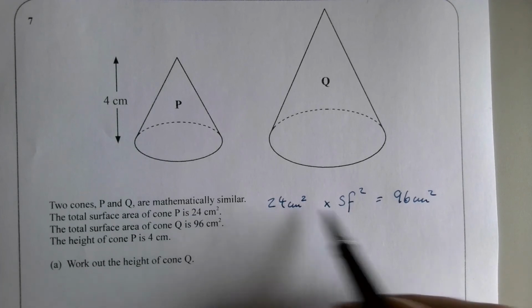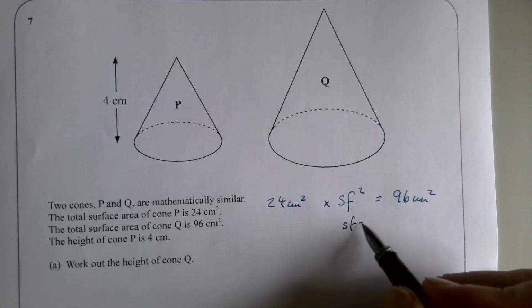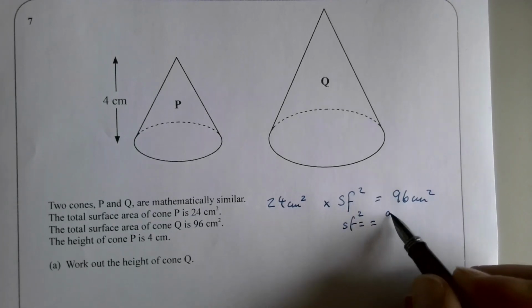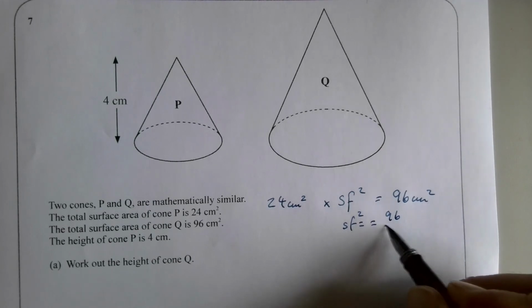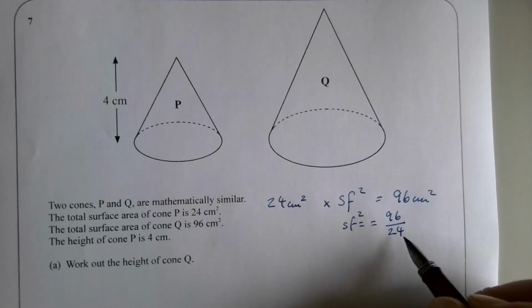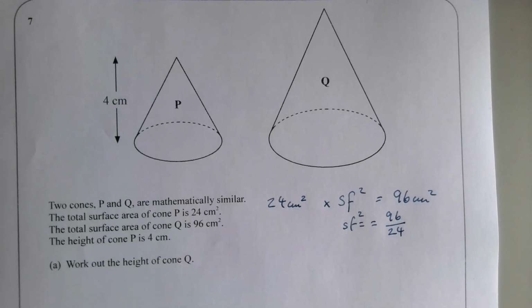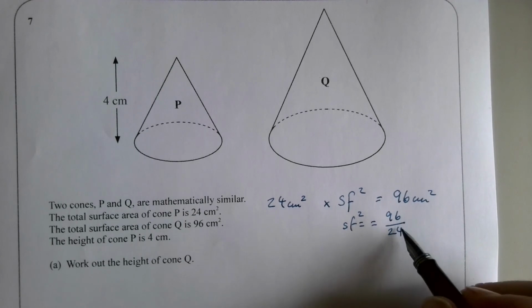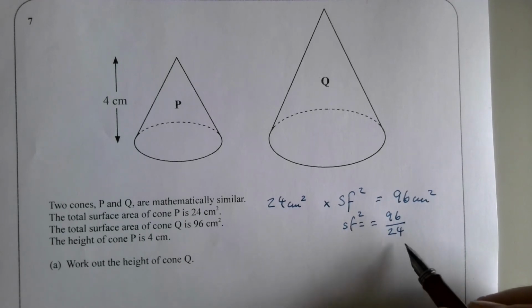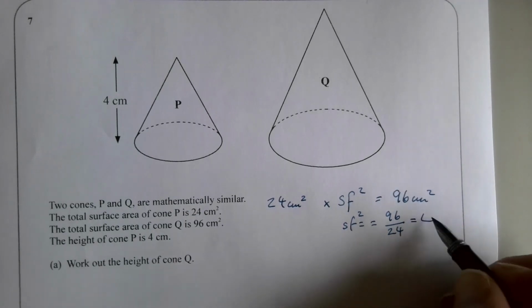So if I divide by 24, the scale factor squared is going to be 96 over 24, and then we're going to want to do the square root of that. But before we do, probably a good idea to see if 24 goes into 96, and I'm pretty sure it goes in exactly 4 times.